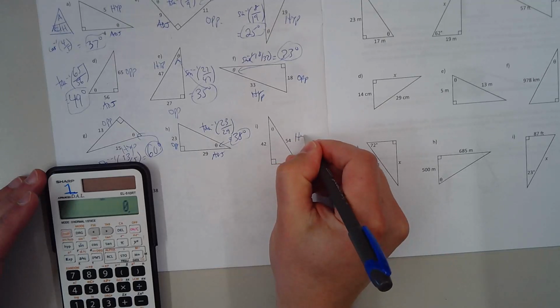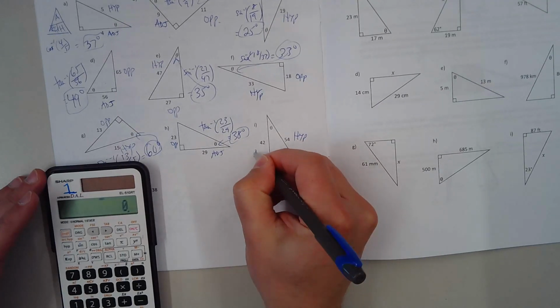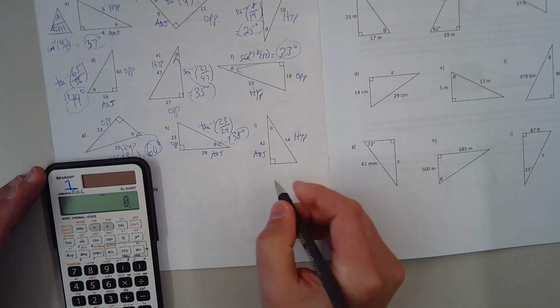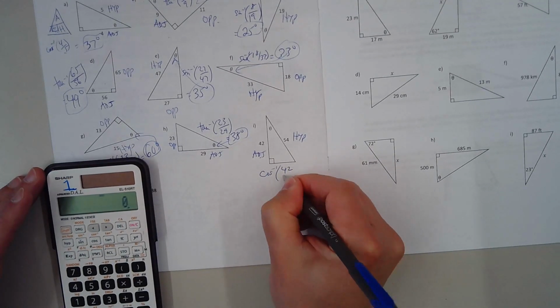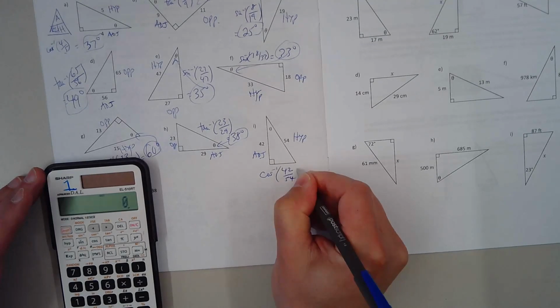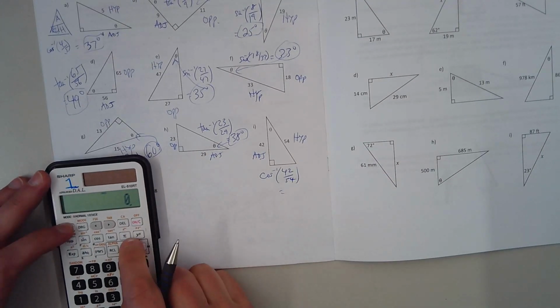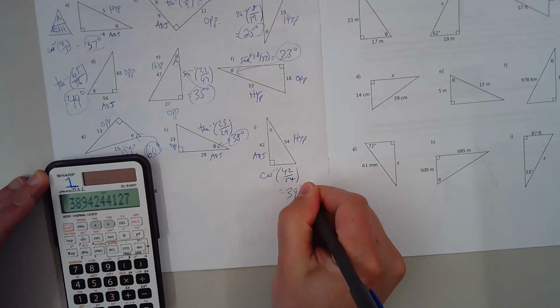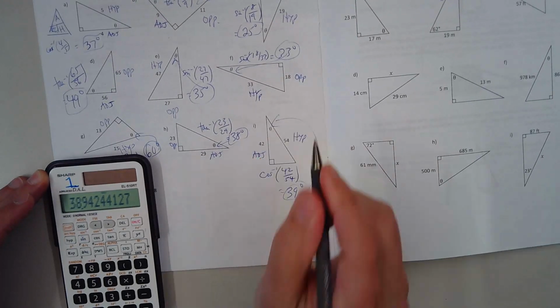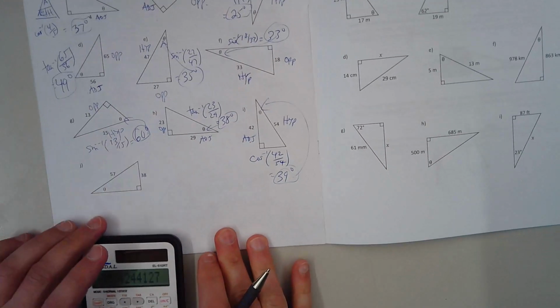Next one, 54 is your hypotenuse, 42 is your adjacent. So that's a cosine one. You're going to get inverse cosine of 42 divided by 54. 39. Yeah, 39 rounded. So 39 degrees.